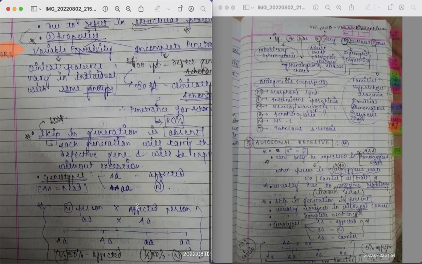Now, here's a small pedigree to express how this goes. If a normal person marries an affected person, the normal person will carry the homozygous recessive type and the affected person will have the heterozygous type. So their offspring have a 50% chance of being affected and a 50% chance of being normal. So it's a case of 50-50.